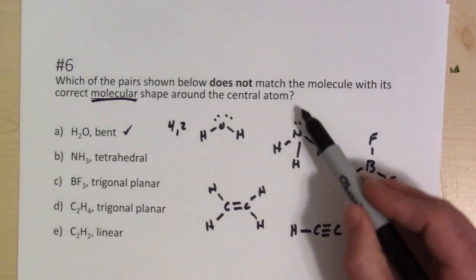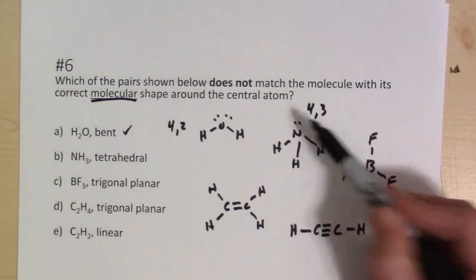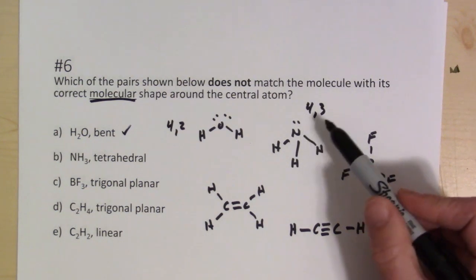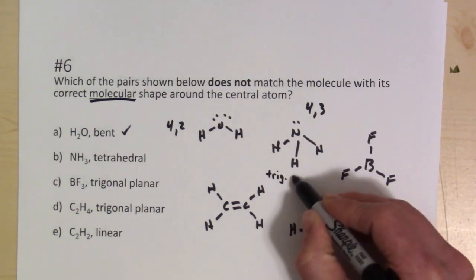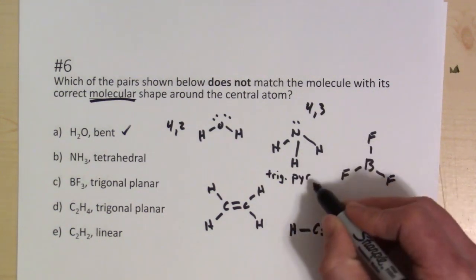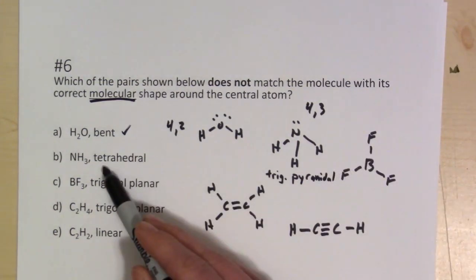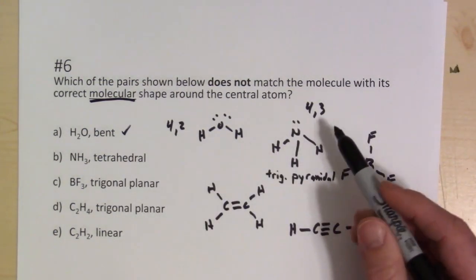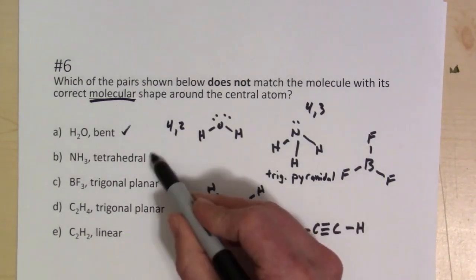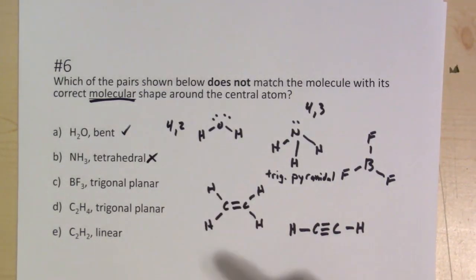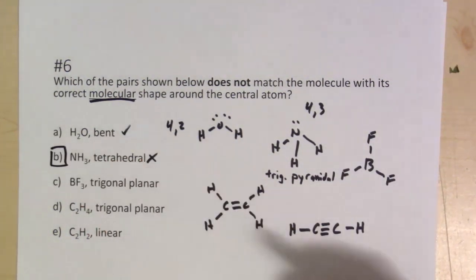Ammonia here has 4 groups again, 3 bonding groups, and 1 lone pair. So that would give it a trigonal pyramidal molecular shape. But here it's saying tetrahedral. It would have a tetrahedral electron geometry, but we want to know the molecular geometry. So this one does not match. I'll just walk you through the rest, but B is going to be our answer here.